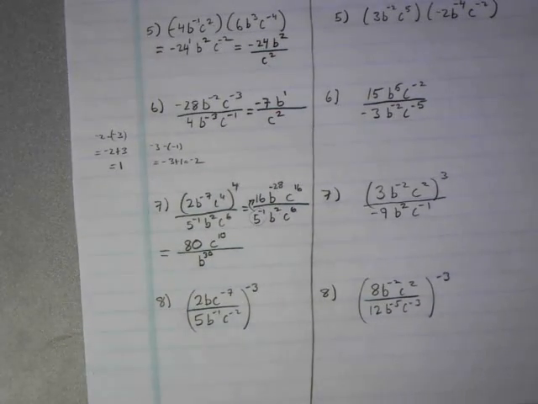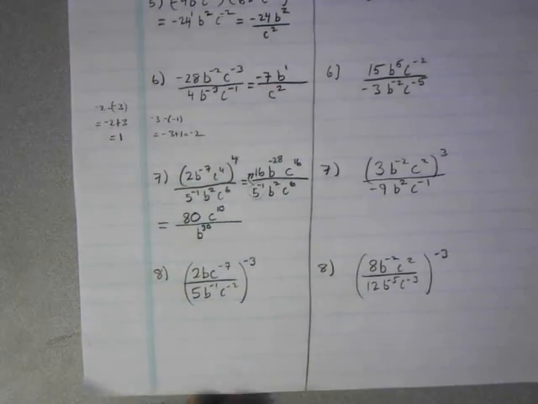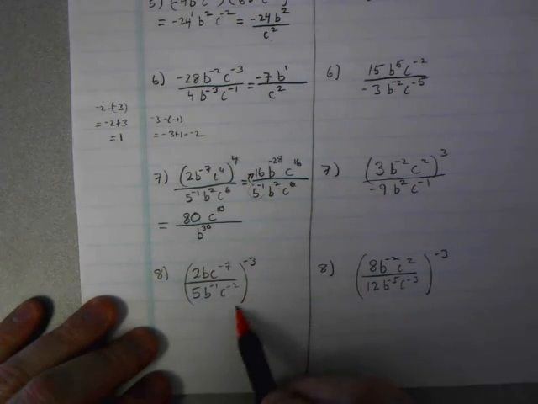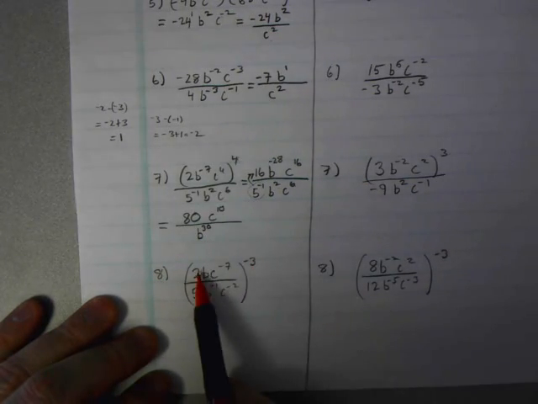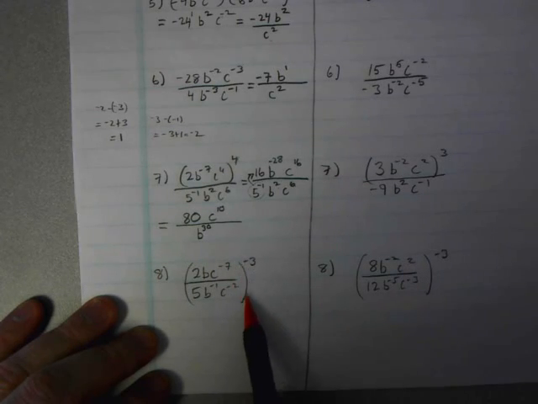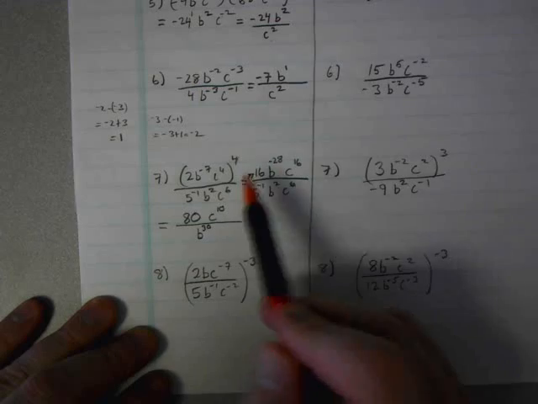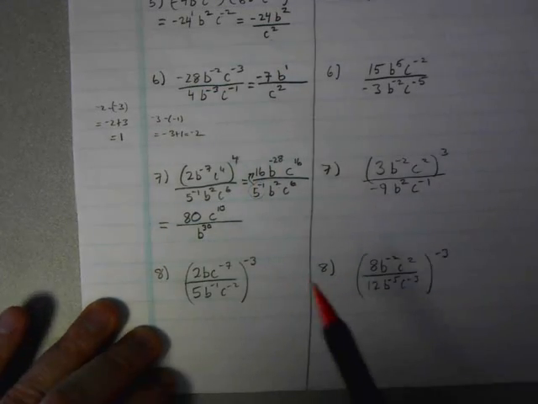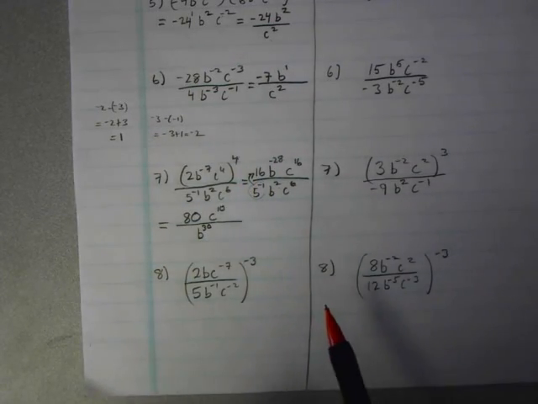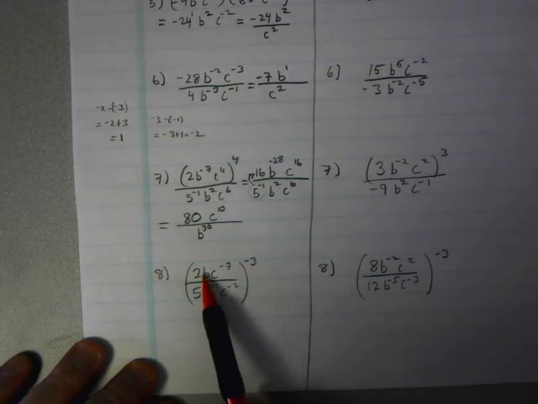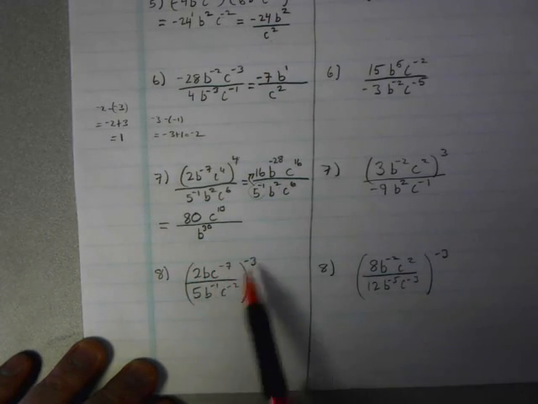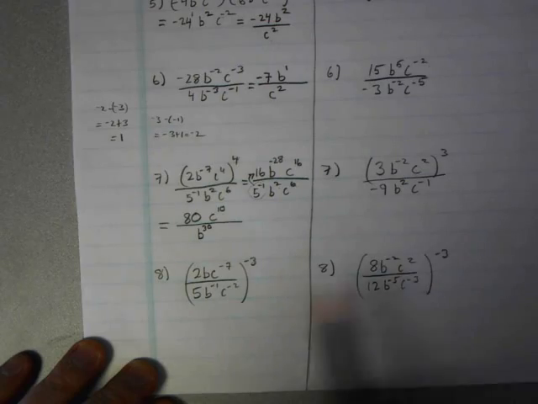Number 8. Again, I see that I have parentheses with a power outside, but this time I notice that the whole entire thing is covered by the parentheses, not just the numerator like it was in number 7. So I think there's really two choices. Some people prefer to take this negative 3 and distribute it through to every single piece, and that's fine if you want to do it that way.